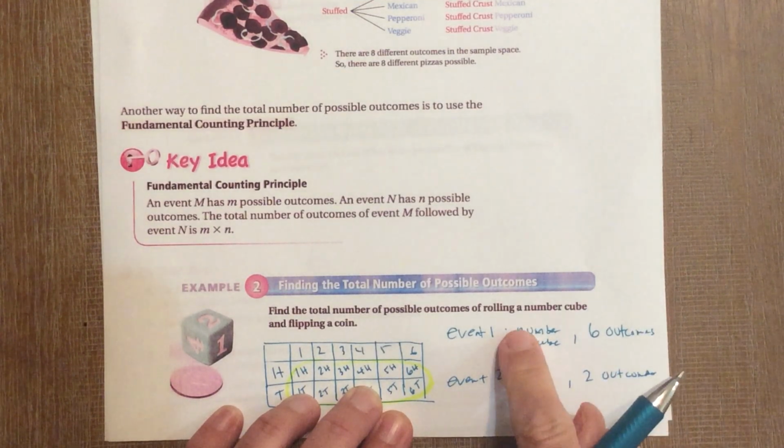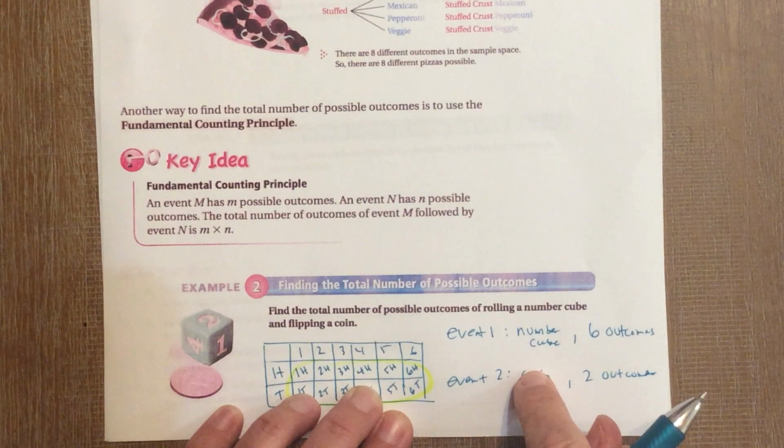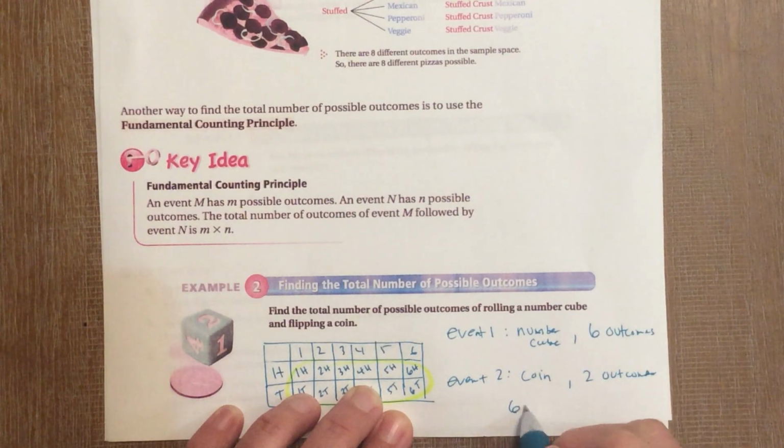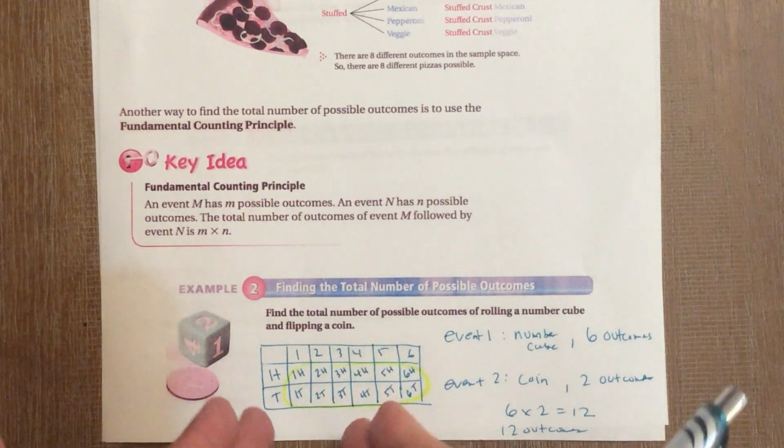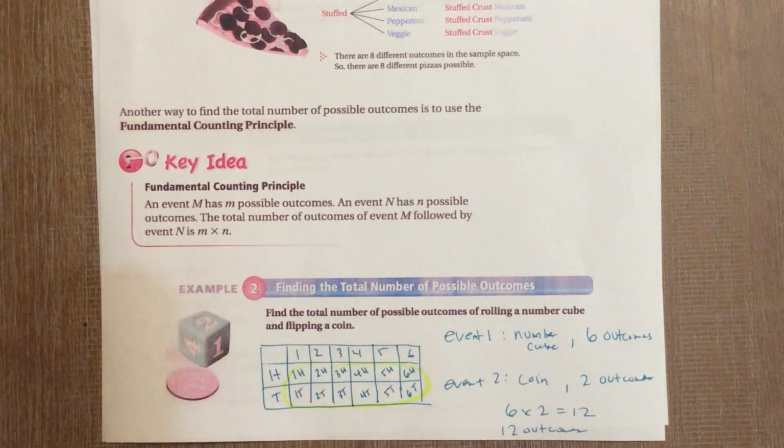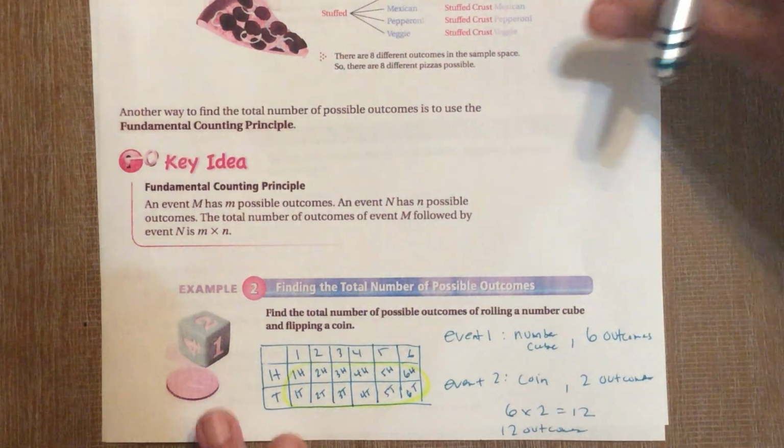Okay, so here's event M, here's event N, here's its outcomes, so we just do 6 times 2 equals 12. So there are 12 outcomes. Okay, fundamental counting principle, working it out. There are times and places for both, but I believe this is one you will use a little bit more.